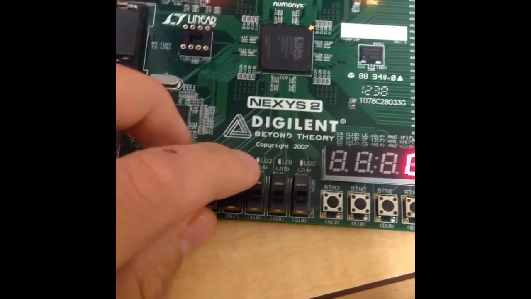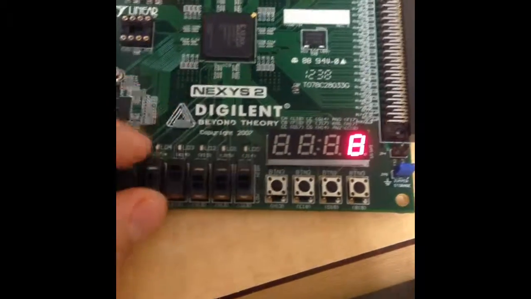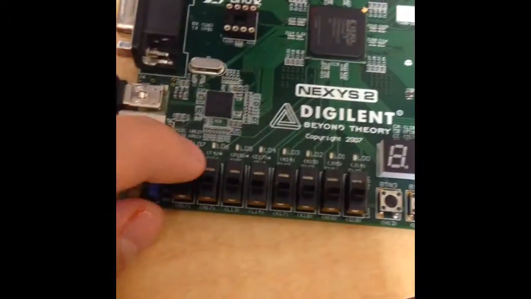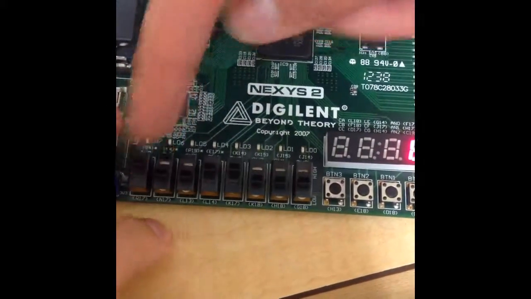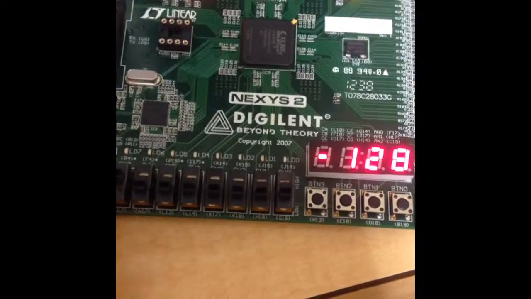So now we just mess around. This is what, 8, that was 8, and you can see it's still 8. Negative what? 128. It's just the switch. Oh, that's true. And they're at -128.